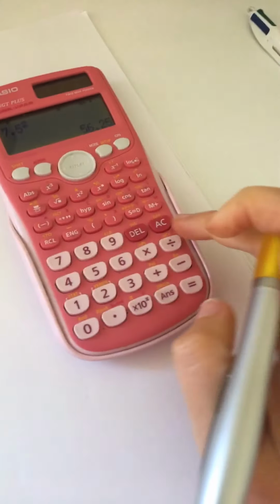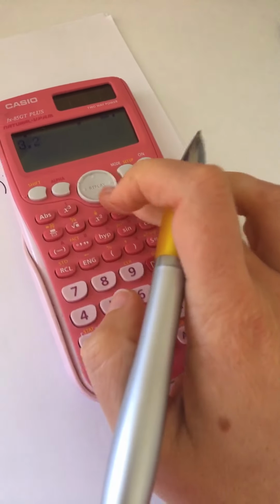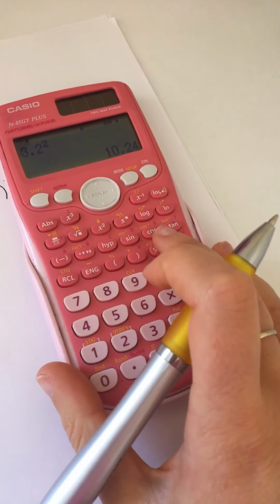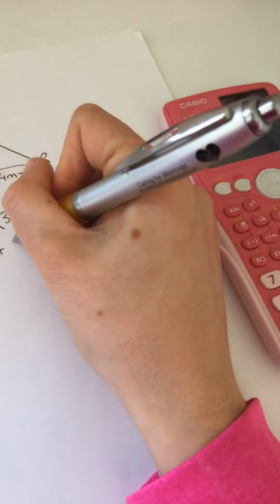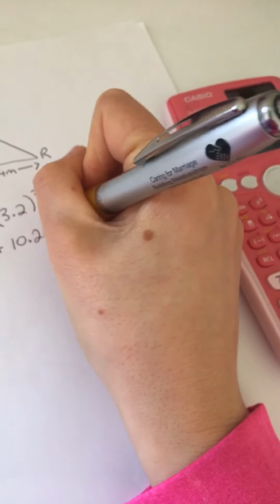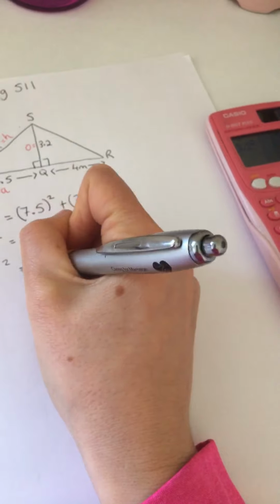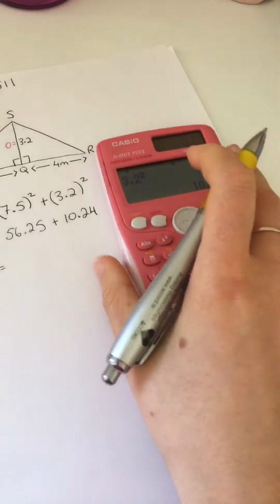And then 3.2 squared equals 10.24. So now we need to keep working on the right hand side, add those two numbers together.